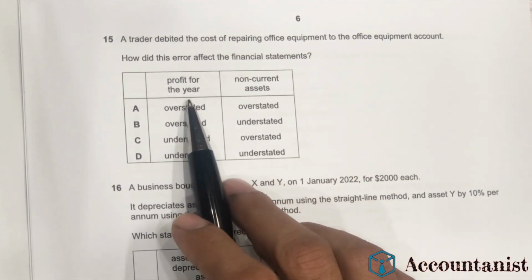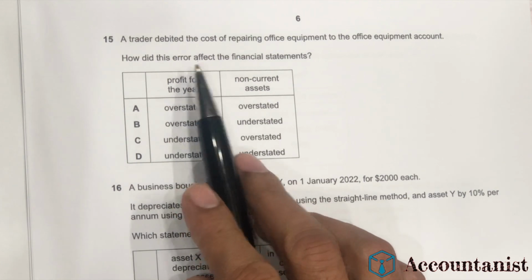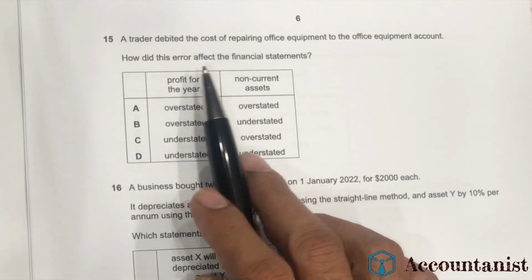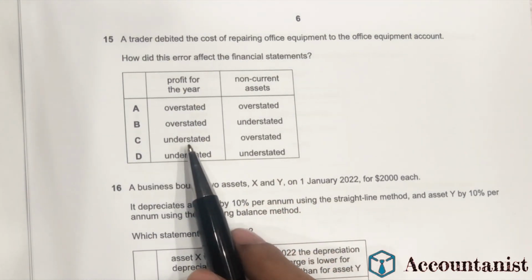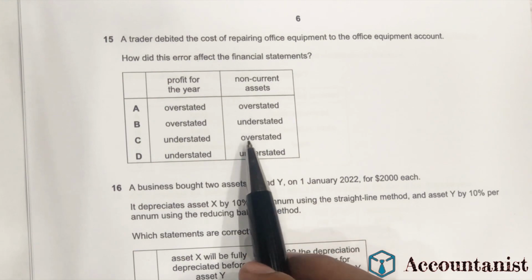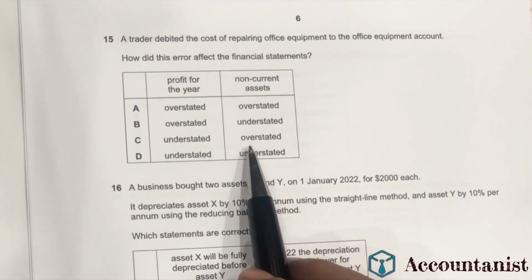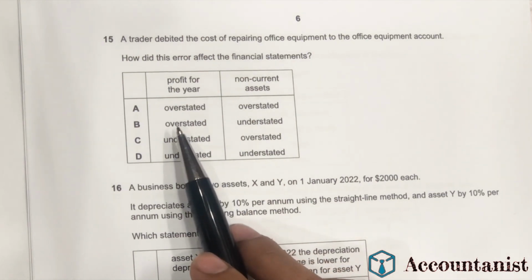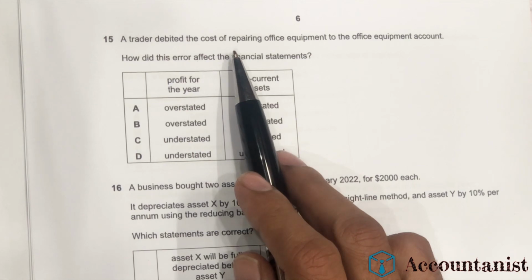Profit for the year obviously will be lower. It is not saying after correcting the error, so it is saying after this error. So it is not going to be understated, it is going to be overstated, and the non-current asset is going to be overstated. So the right option for this question is the profit for the year, because we have not recorded the expenses obviously.